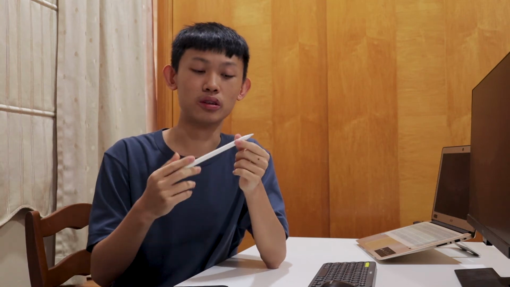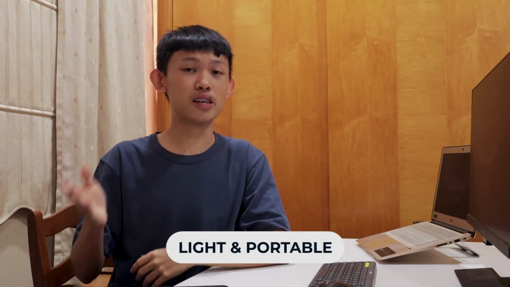With this, I could just double tap on the side to switch between the pen and the eraser tool. And this just makes it so much more convenient, and the note-taking experience is so much more enjoyable. Since there's no need for extra pens, papers, and notebook, the iPad is lightweight and portable, and it's the only thing I bring along with my laptop to classes. But I do bring some extra pens and papers just in case my iPad died on me.